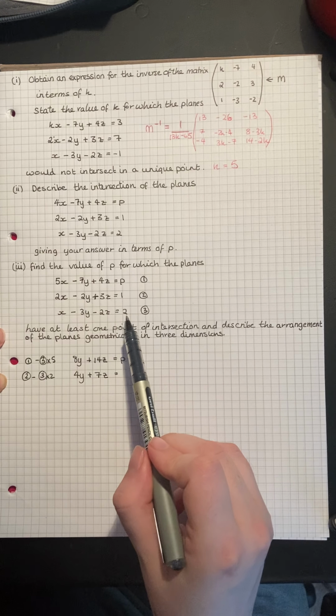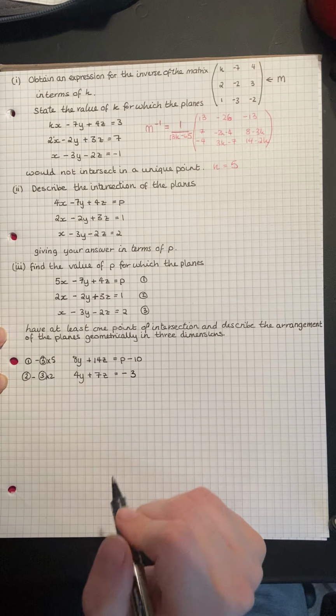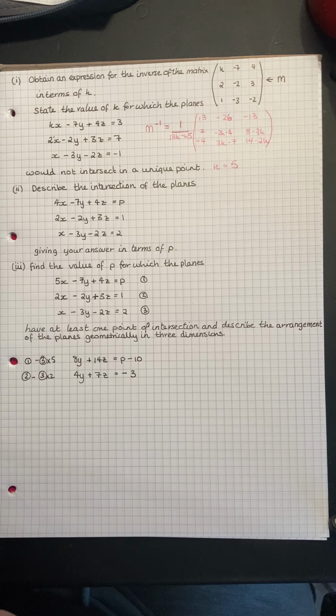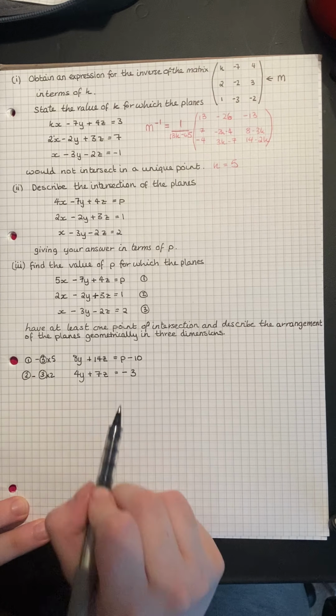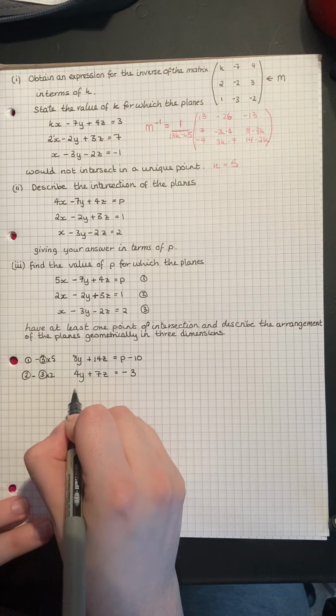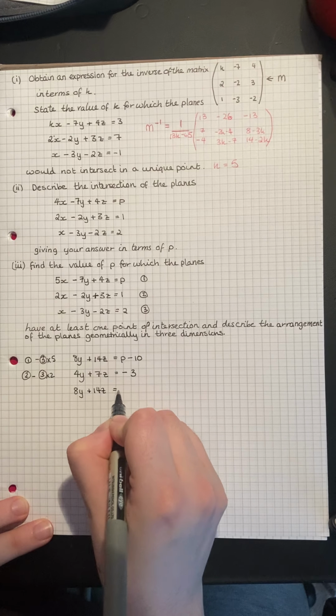Then 1 minus 4 gives you minus 3. Now, to make them the same on the left-hand side for ease of comparison, we can just multiply this one by 2. So that's going to be 8y plus 14z equals negative 6.